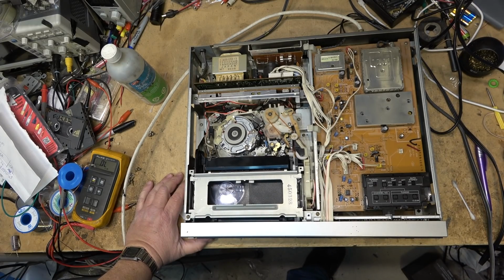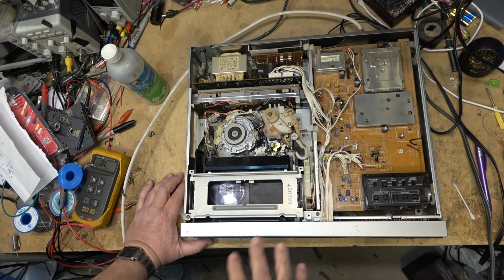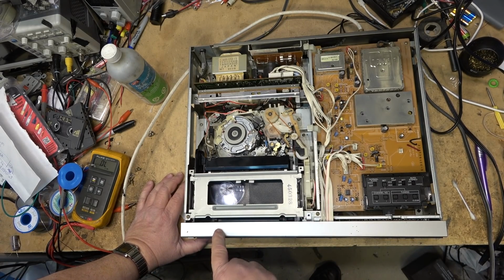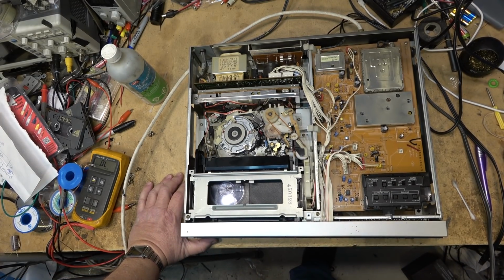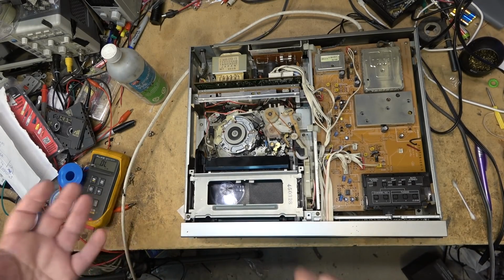rewind switch, building up internal resistance and causing the function to be incorrect. And that can happen on any of the switches. It just so happens on this one it was the rewind that was putting it into fast forward. Anytime you have any of these switches that seem to be doing something that they are not supposed to do, obviously if it's not working at all, then the switch has got no connection.